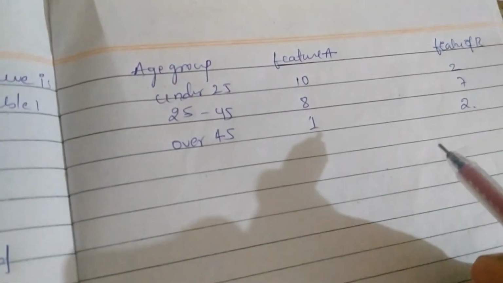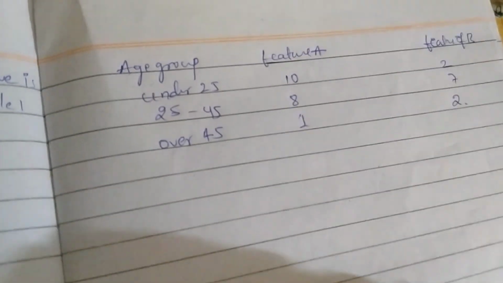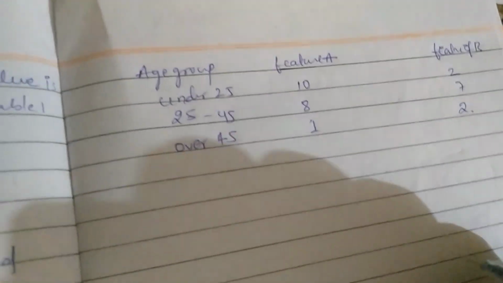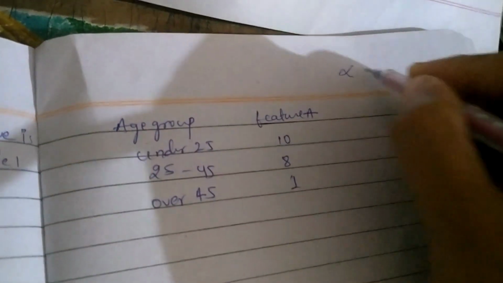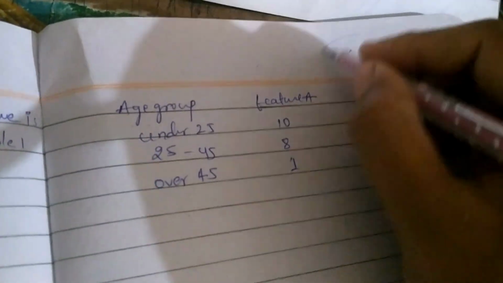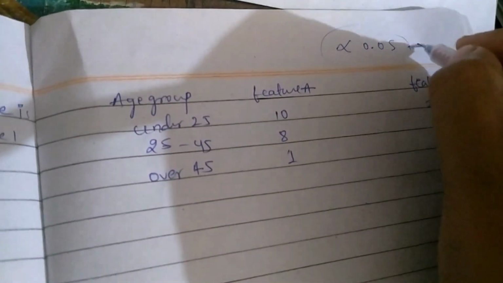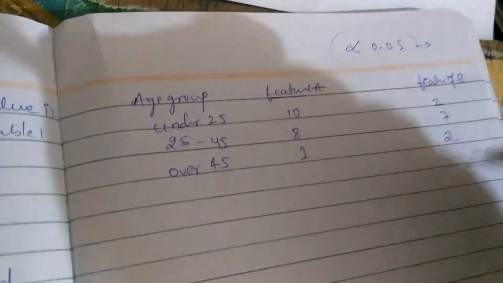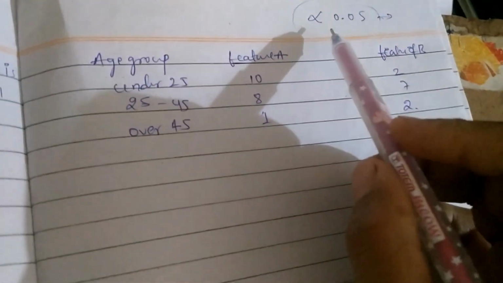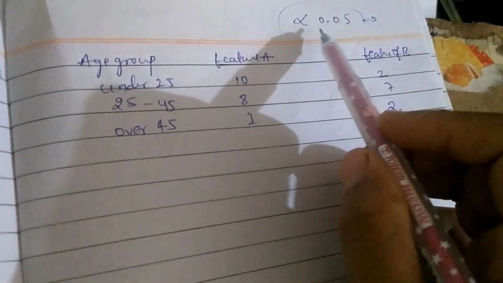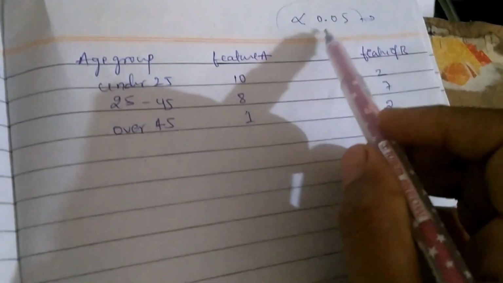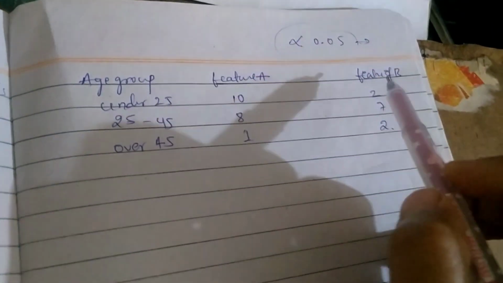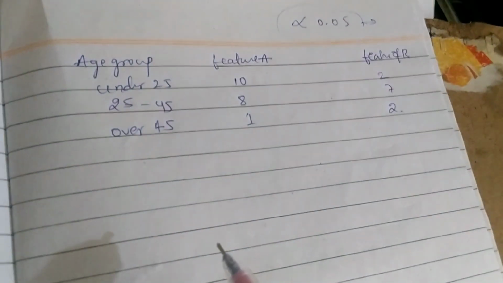We need to check the chi-square value against the table value at alpha significance of 0.05, which is the most common one; mostly they will give the 0.05 level. So this is the question.